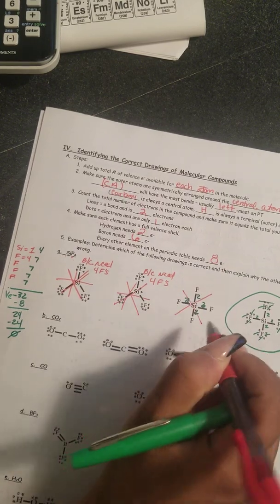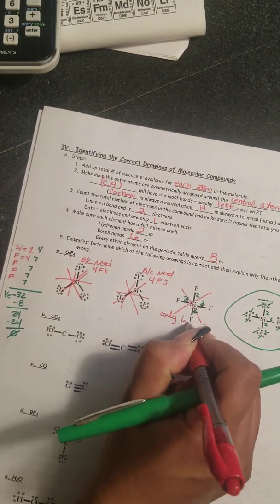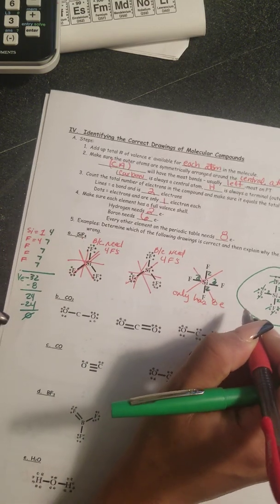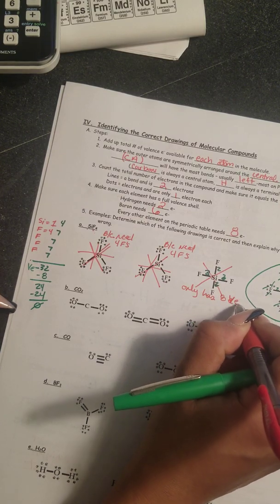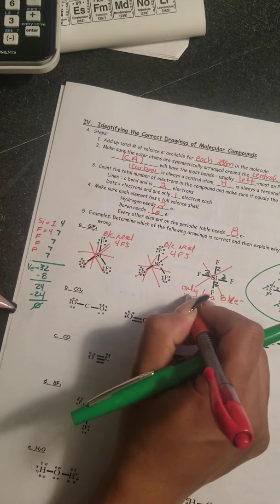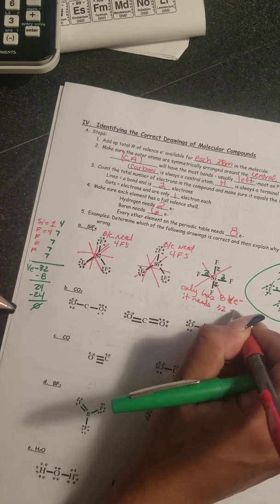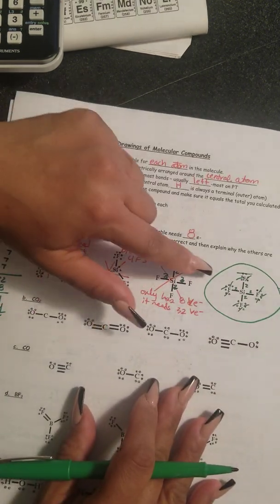This is incorrect. Why is this one incorrect? It only has 8 electrons. It needs 32 valence electrons. Okay? So that's the reason why this one's not going to work and this is correct.